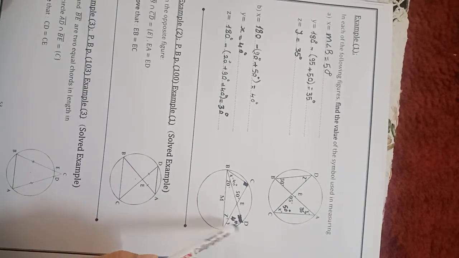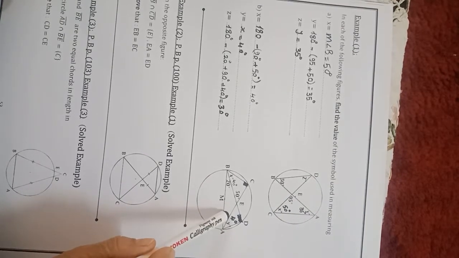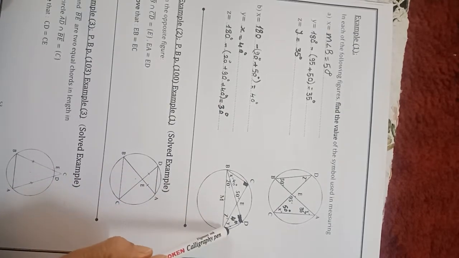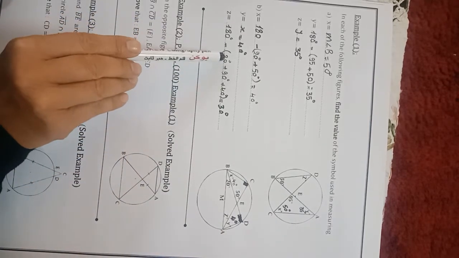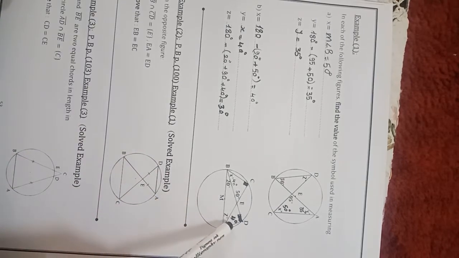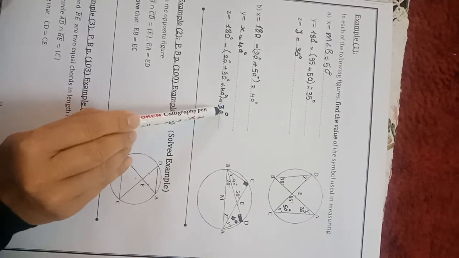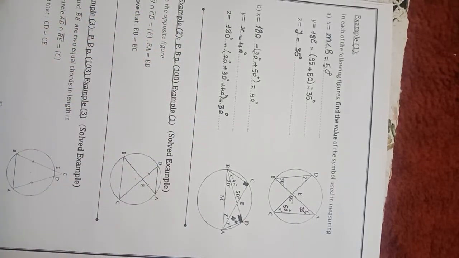Therefore, z equals 180 minus all the angles inside triangle ADB. That means 180 minus (20 plus 90 plus 40) equals 30 degrees. Therefore, z equals 30 degrees.